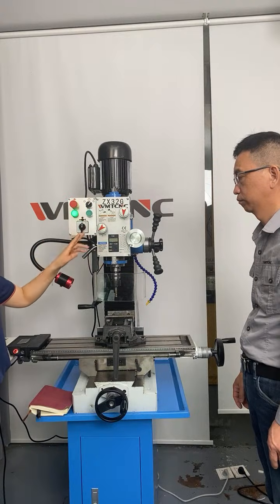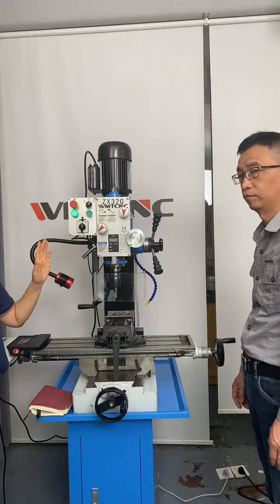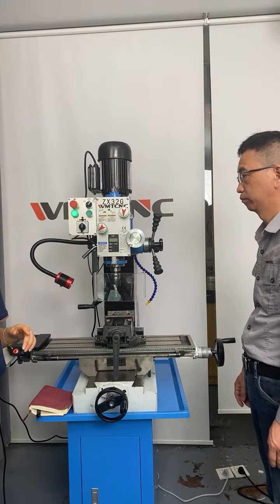Because when the machine is running, if you change the speed directly, it very easily damages the gears in the headstock.